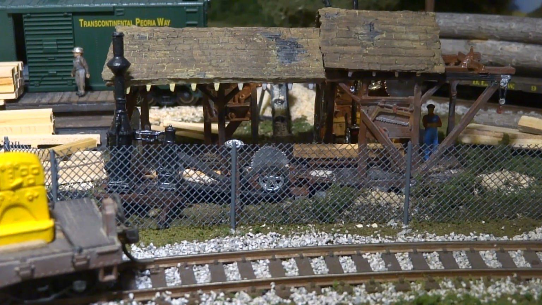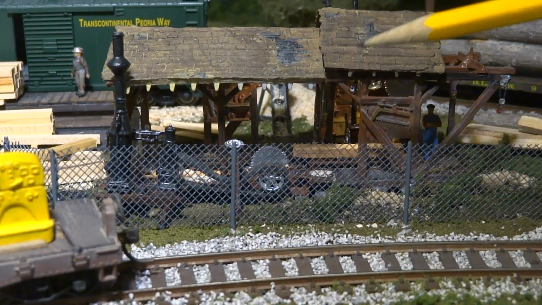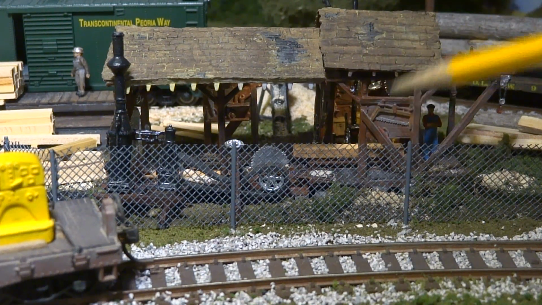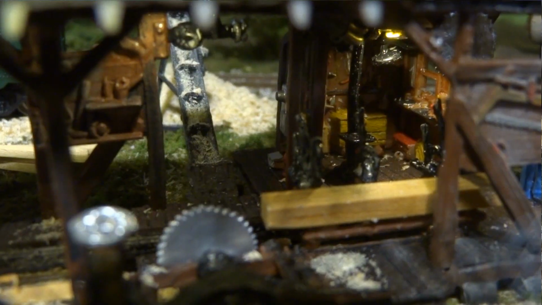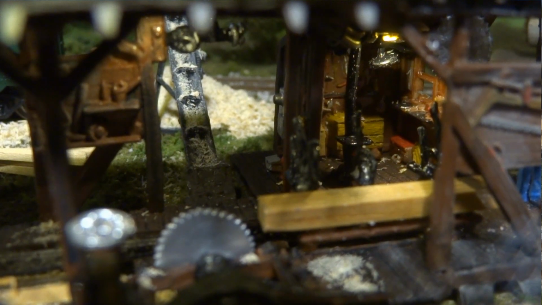Today's topic is electronics in nature, specifically LED lighting for your layout. You may recognize this little building from a previous video. Right here, to give you an idea of the scale. It's a small sawmill and very detailed on the inside. And I'm not a very detailed modeler, but I did the best I could.